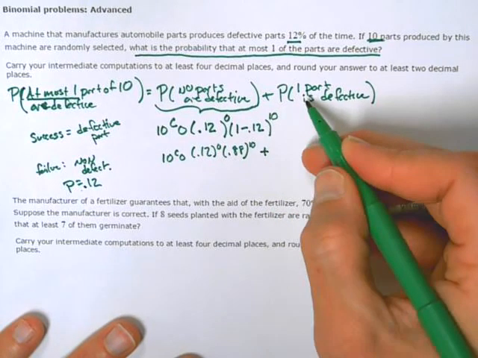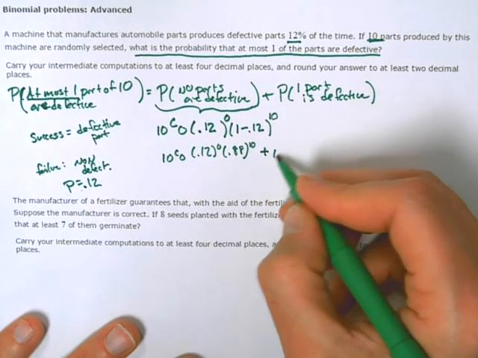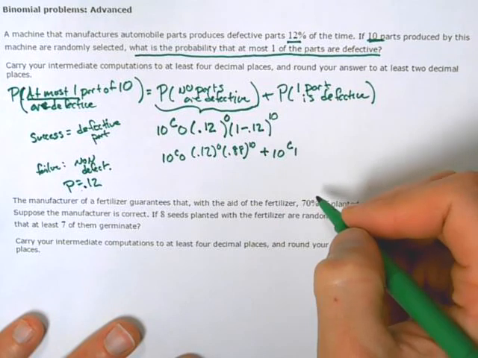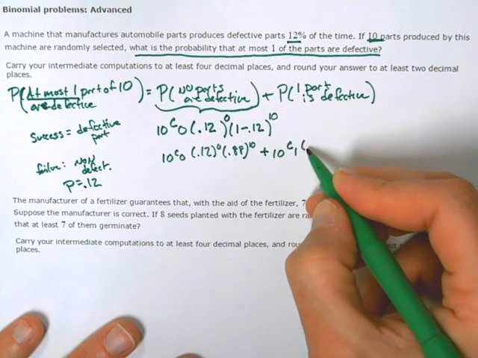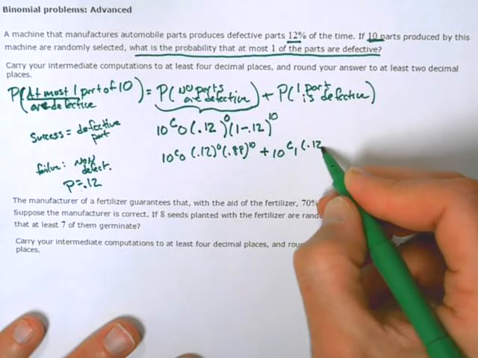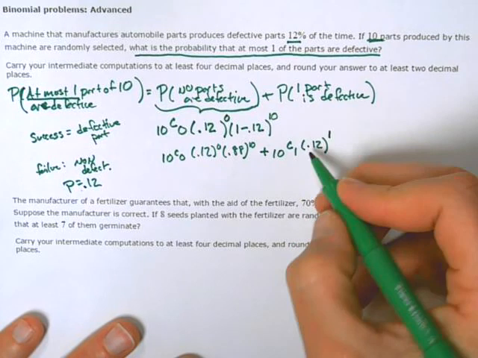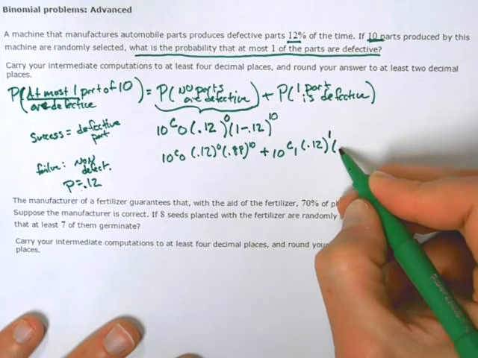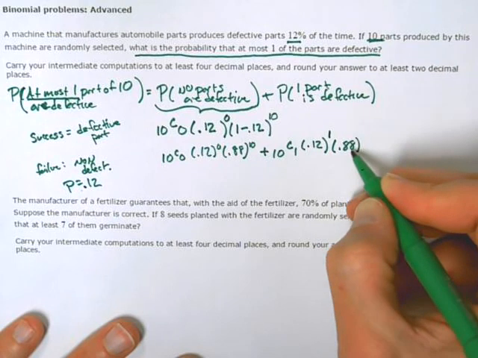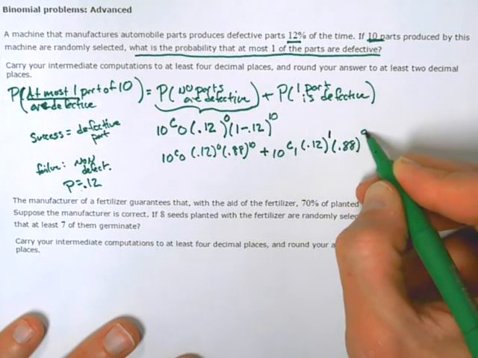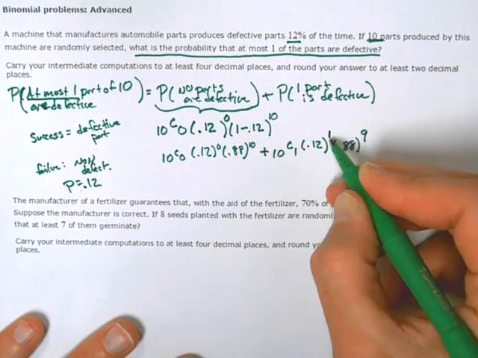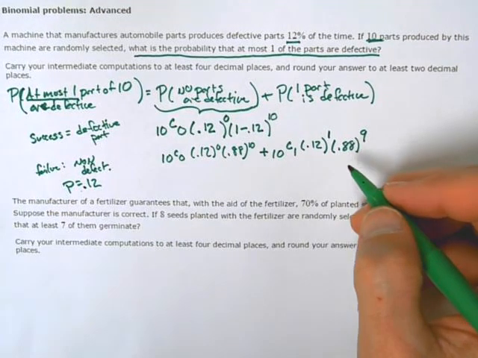Plus, the second one is 1 part is defective. So that means out of 10, I'm choosing 1 to be defective. The probability of being defective is 0.12. Now I have only 1 defective part, so it's raised to the first. And then it's 0.88, the probability it's not defective, to the 9th power. There'd be 9 non-defective with only 1 defective.